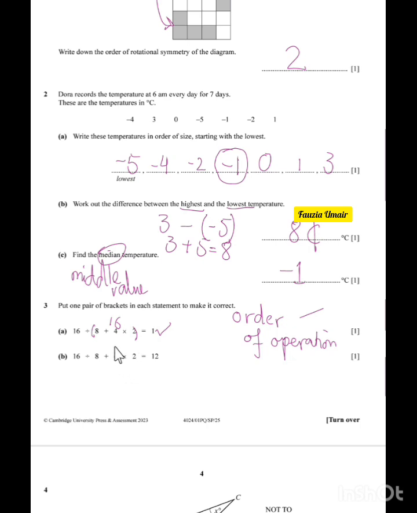If I put bracket over here, 4 into 2 will be 8. So then 2 will come from division, and 8 plus 2, 10 will be the answer. So this is not a correct option. So let's remove these brackets. So let me try another option. So let me remove the bracket. Alright, so this bracket was not suitable.